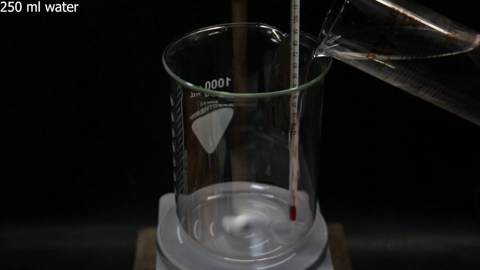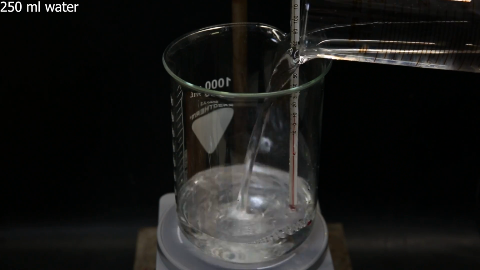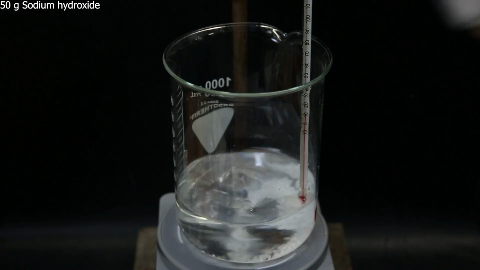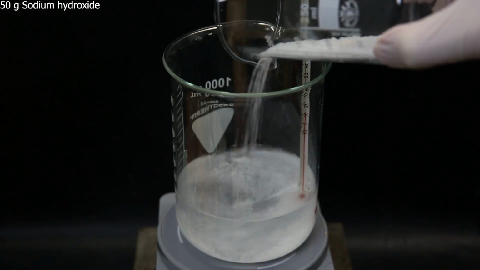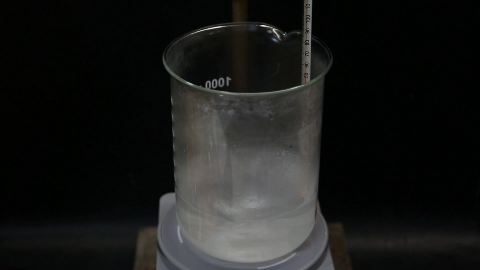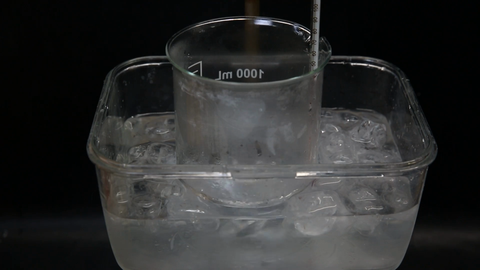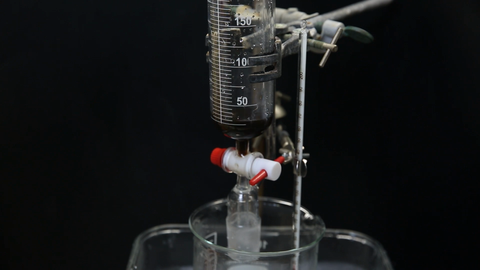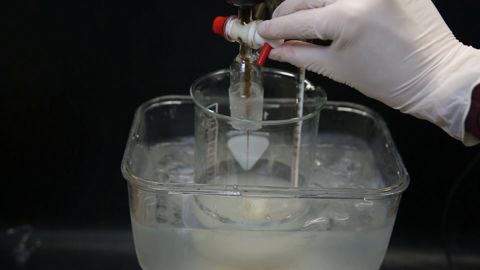Now I set up a large beaker with a thermometer and add in 250 ml of water. Then I add 50 grams of sodium hydroxide and dissolve it to make a 20% sodium hydroxide solution. I then set the solution in an ice bath to cool it down. Then I hover a dropping funnel above the beaker and add in all of the black mixture. Then dropwise I add it to the sodium hydroxide solution.